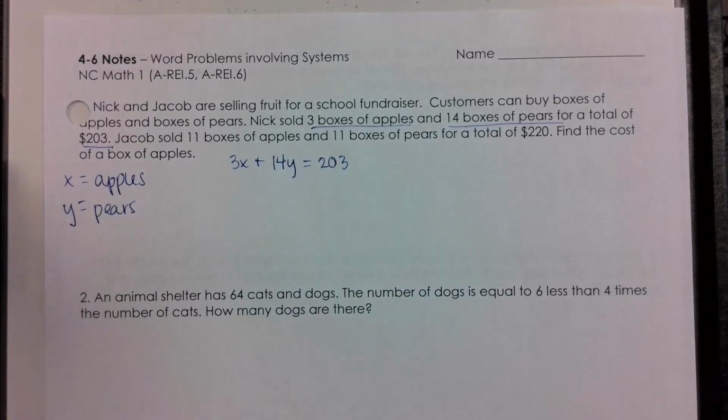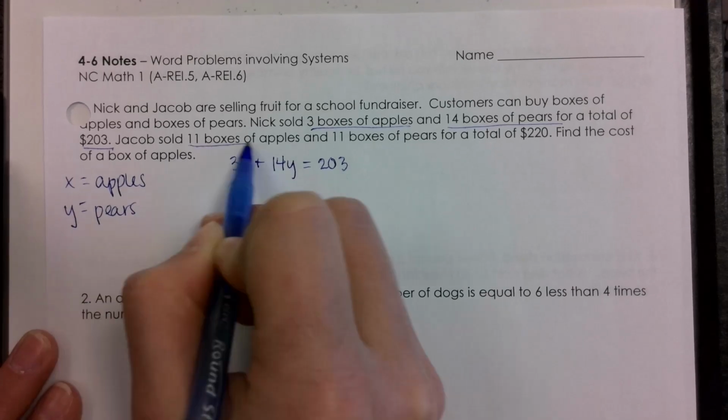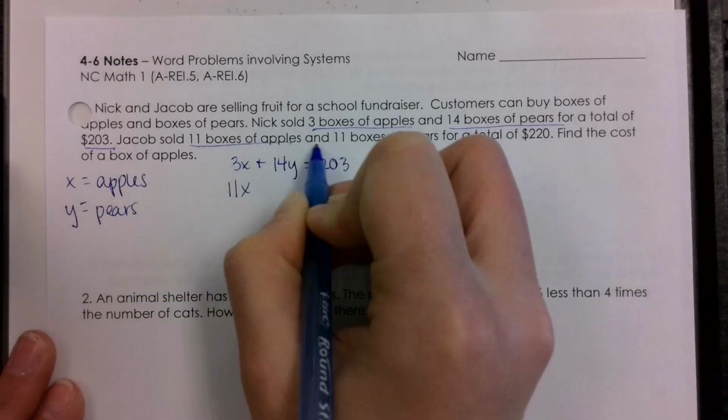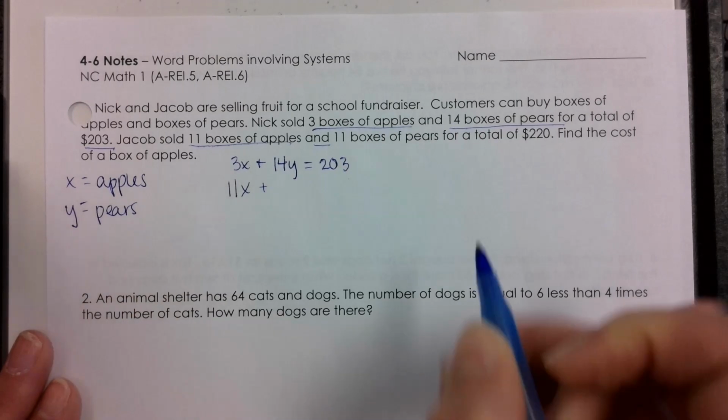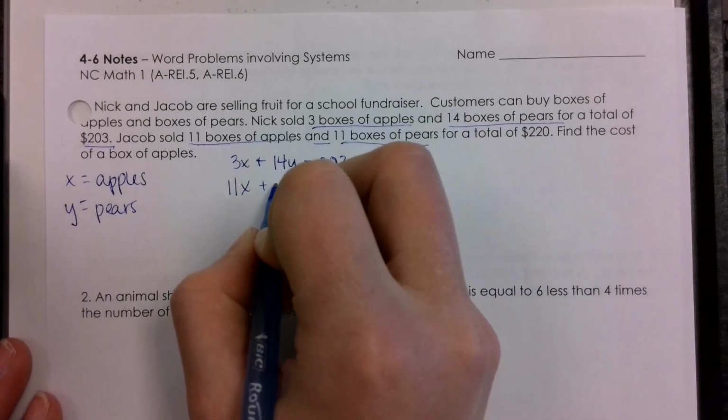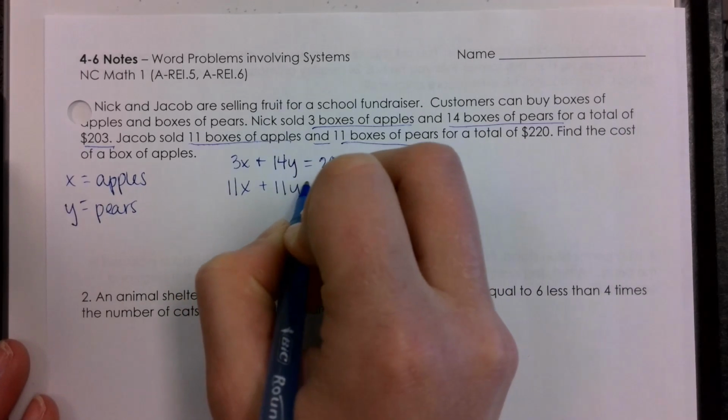And now we know that these are going to be systems, so there's got to be another one. The next sentence is going to give us that equation. What do you think we're going to have there? We've got 11 boxes of apples, so that's our 11x. And it says and again, so that means plus. What else? How are we going to write that? And then the total this time was 220.